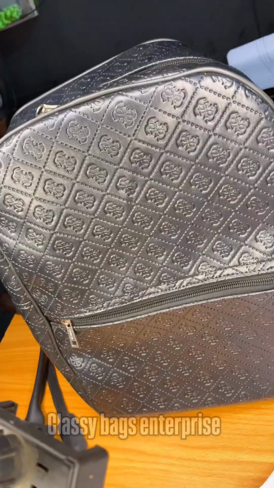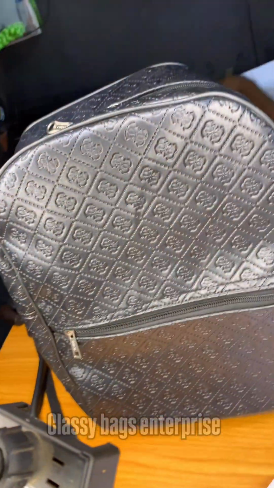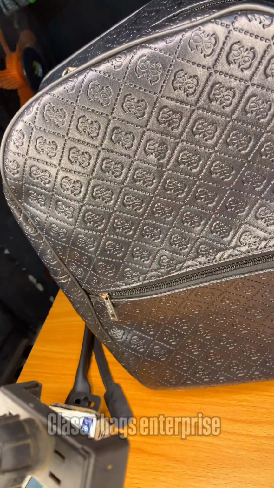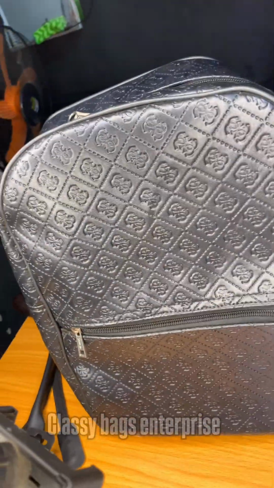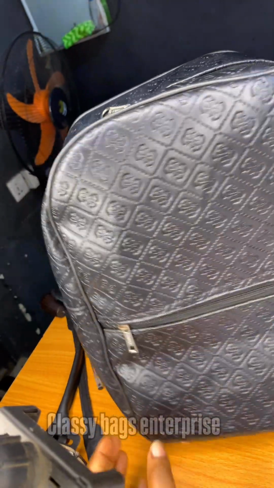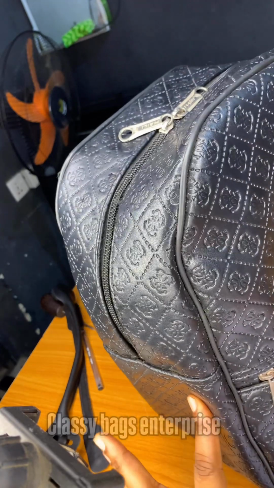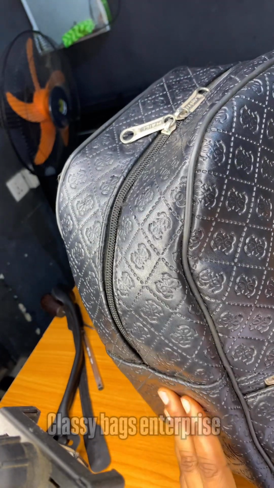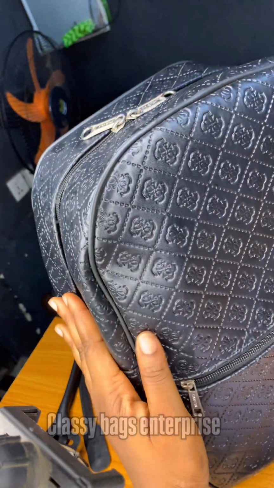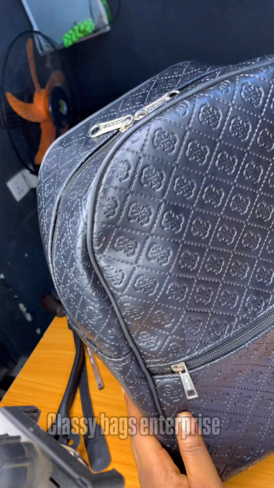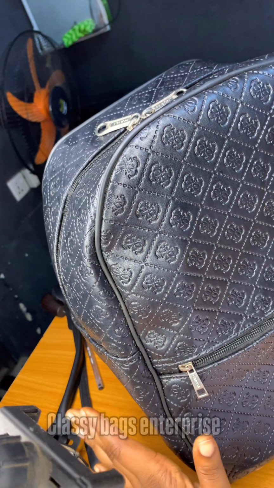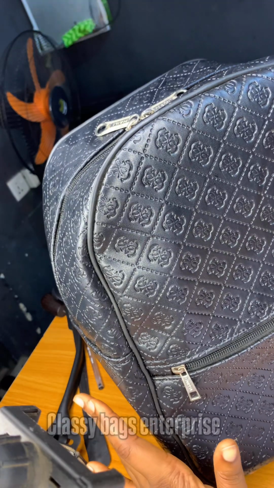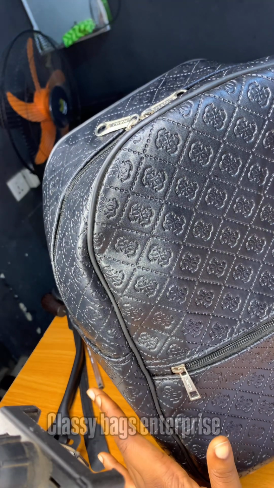To determine the measurement you want to use, you have to check the dimensions of what will be used in that bag. For instance, this is a school bag, right? And we already know that most school bags are for students who carry books to school. So what you are going to do, what age are you making this school bag for? Is it a secondary school boy? Is it a primary school child?